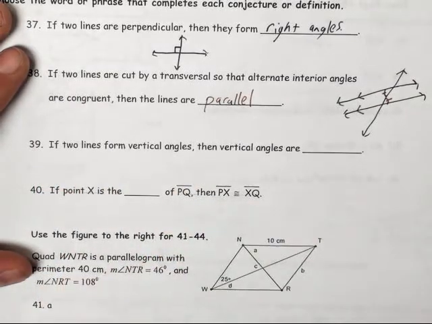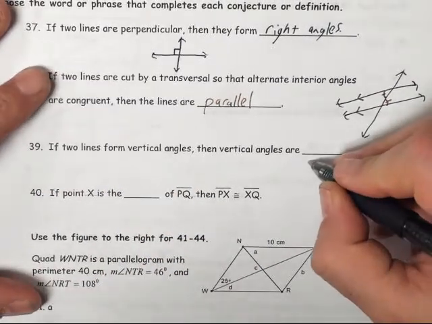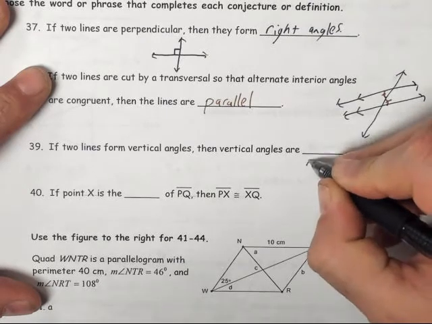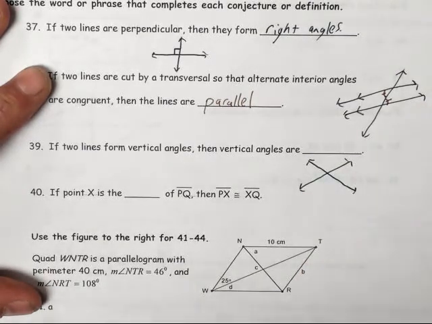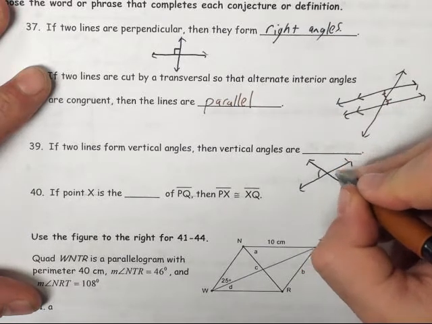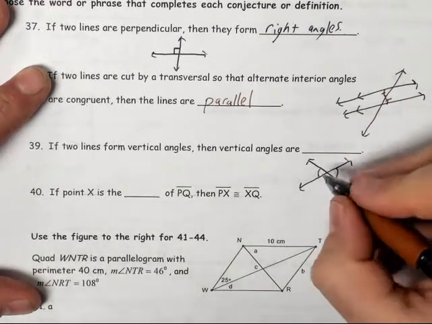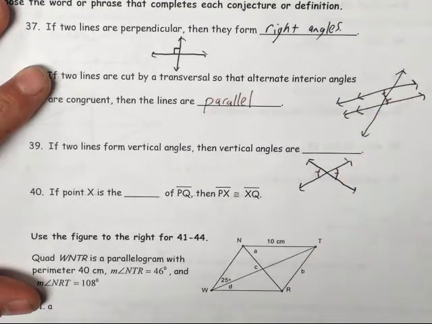If two lines form vertical angles, let's remember what that looks like. We've got a line intersecting another line, and vertical angles are the ones directly across from each other. Well, we know that vertical angles are congruent.